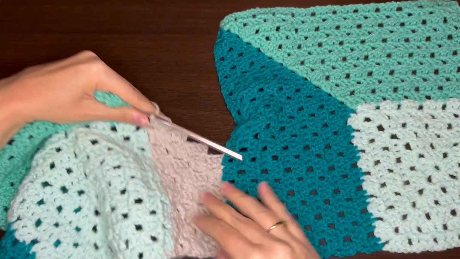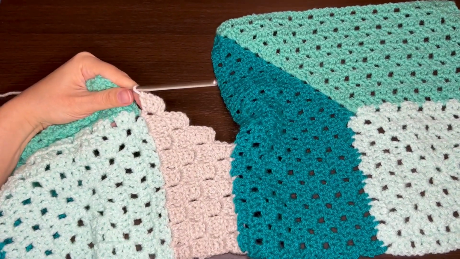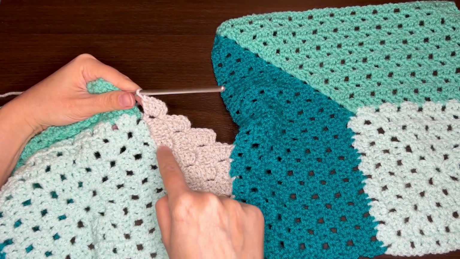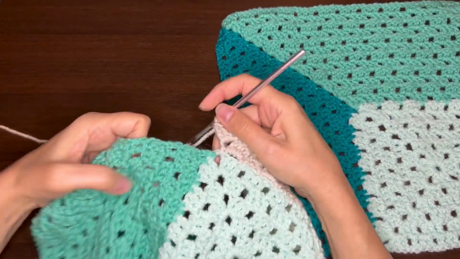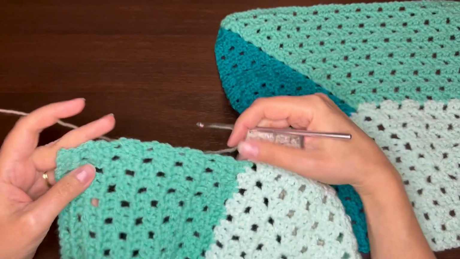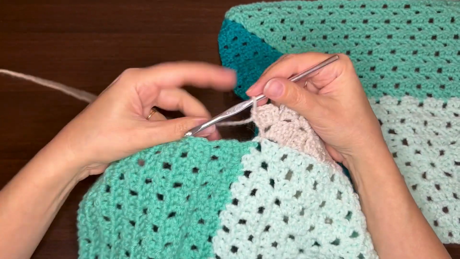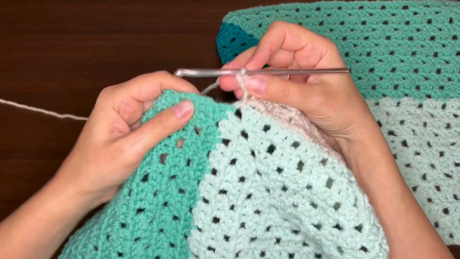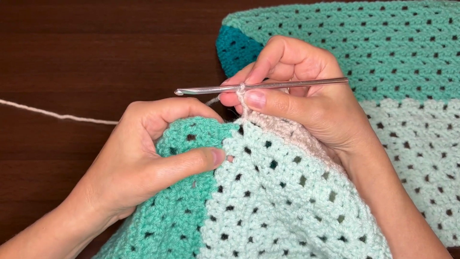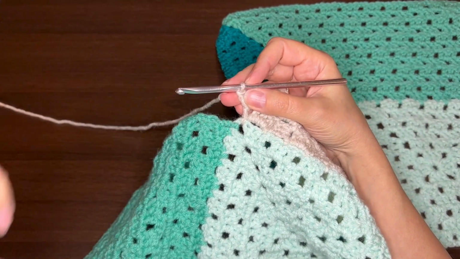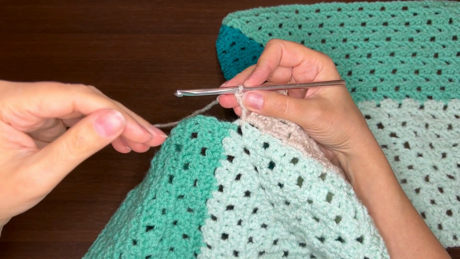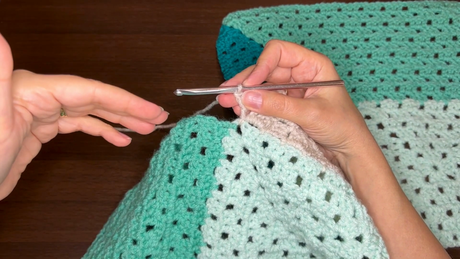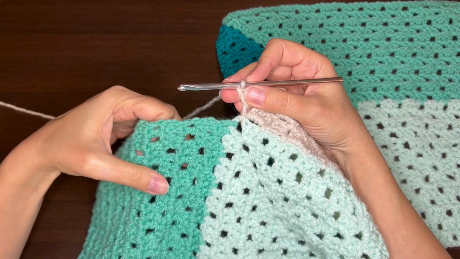Okay, so we are at the top of row 9, 1, 2, 3, 4, 5, 6, 7, 8. And this is where we need to start counting on the edges of the rows. So remember, each row counts as 2 stitches when you're counting. You count 2 stitches, skip those, and then go into the next stitch.